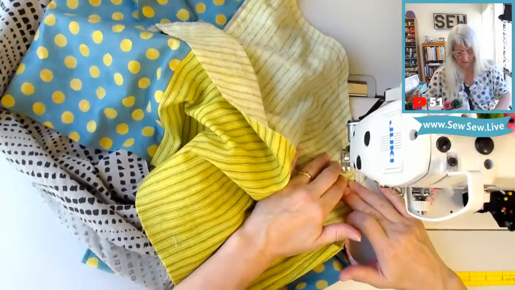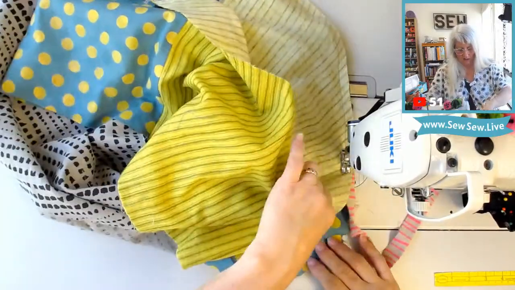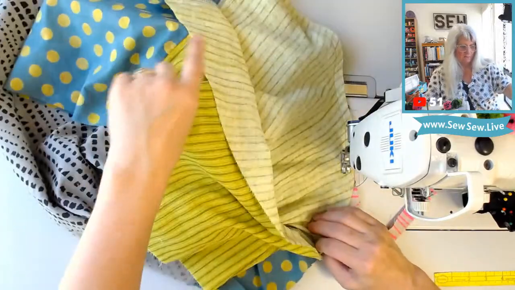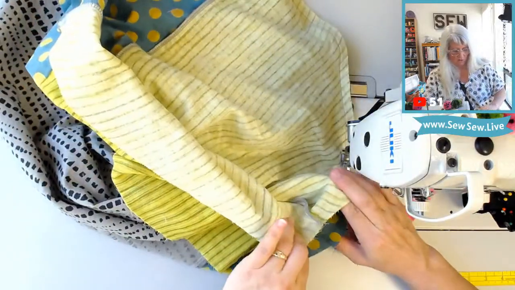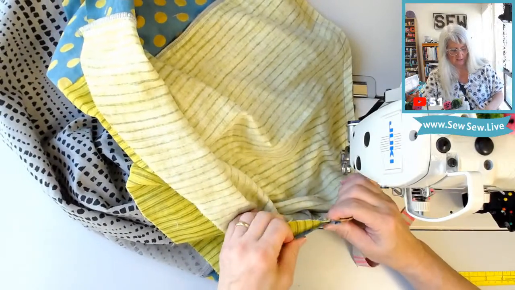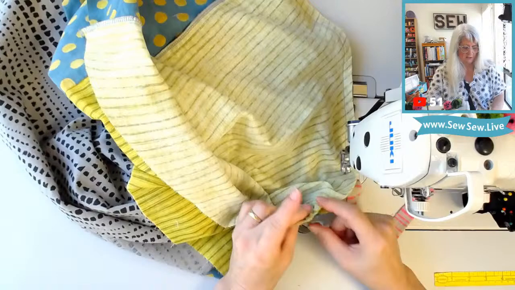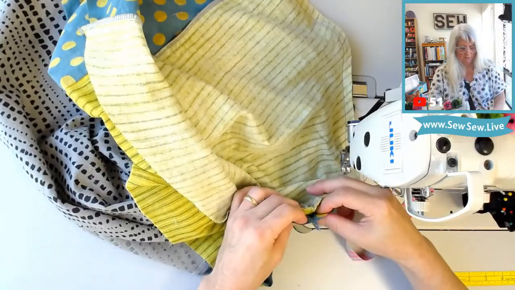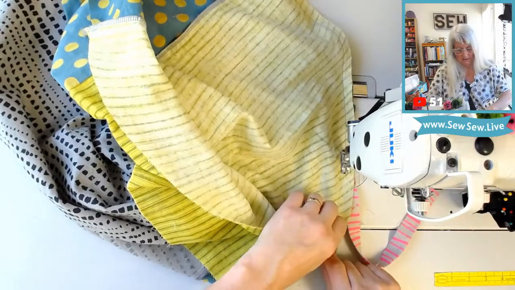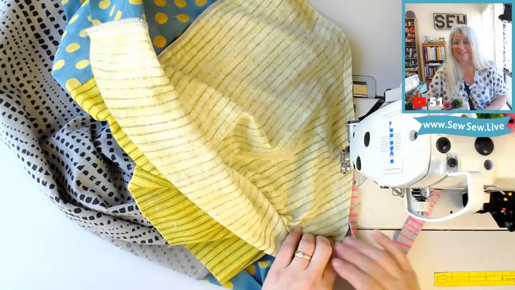Trying not to pull anything. I'm just trying to make sure I look at my junctures and match them up. I actually don't know what is the front and what is the back right here, but because of the thickness and I don't want my piping to get too thick, I'm just going to split the difference and put my seams one way or the other. Pretty sure this is the side seam.